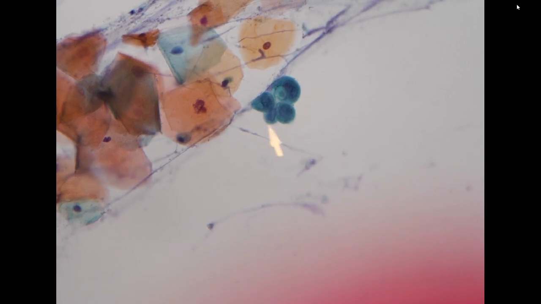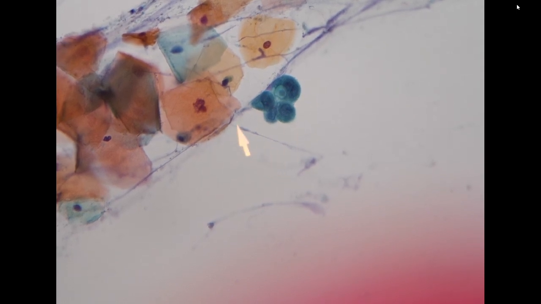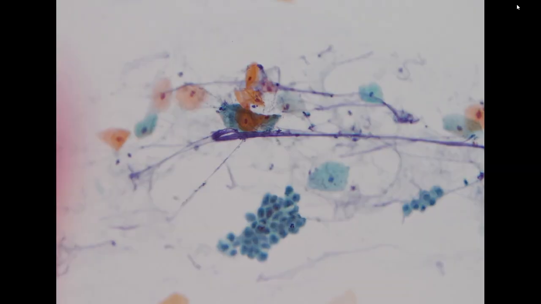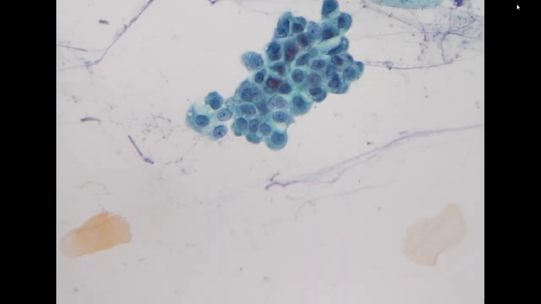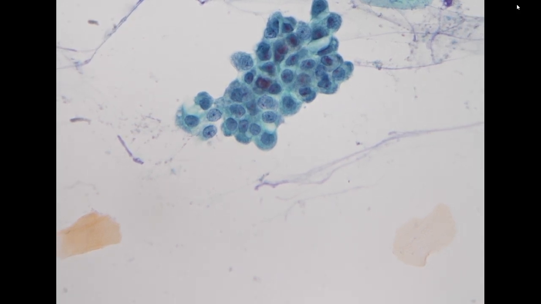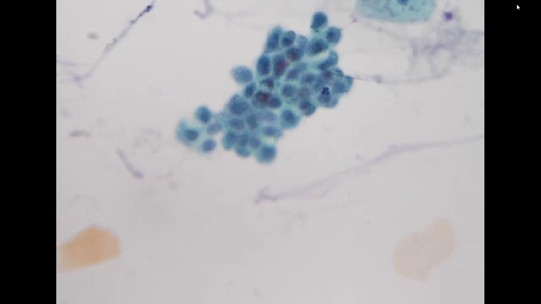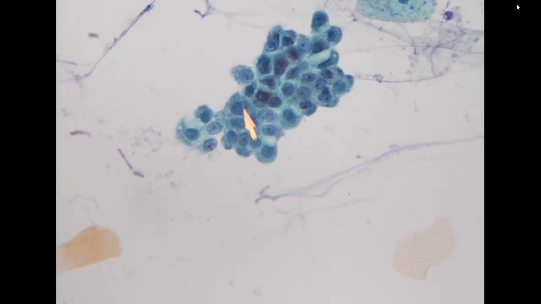But here we do see a tight cluster of relatively foamy cells with some intracytoplasmic material. So it looks like a histiocyte. So we do have some histiocytes, which means that it has sampled the component coming from the alveolar spaces. Here we see a very tight cluster with cohesiveness. So this looks more like epithelial cells with a little bit of atypia.